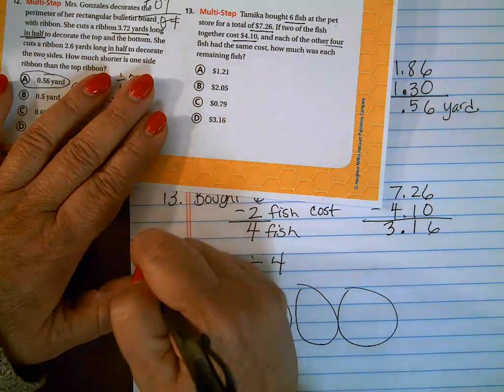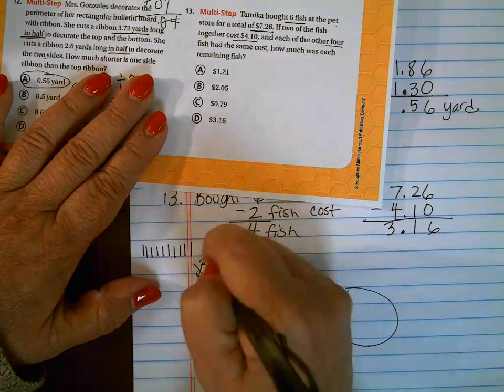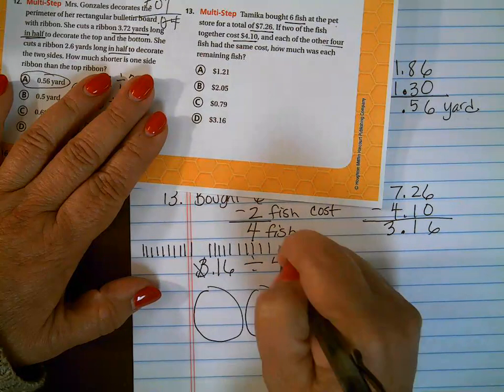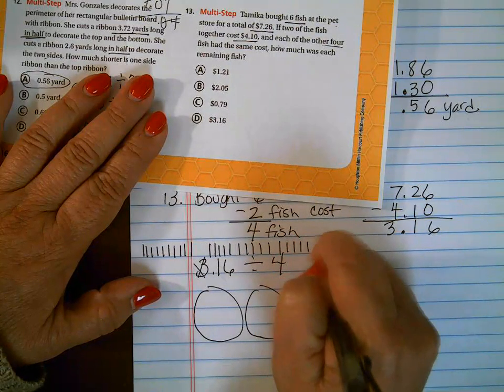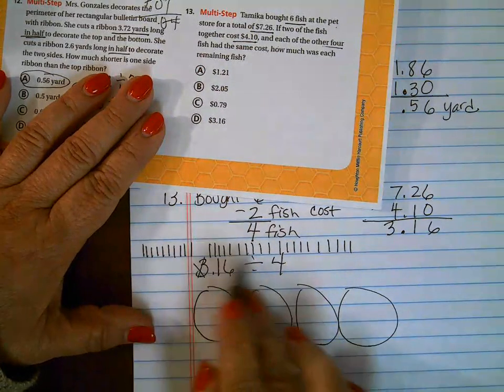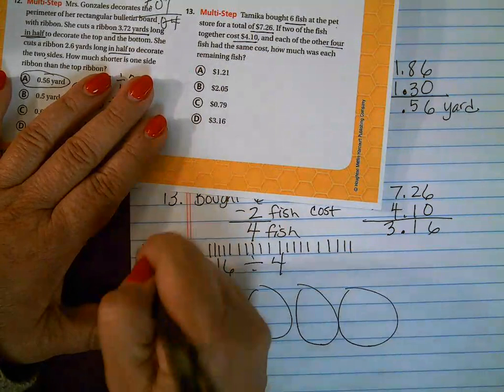tenths. So this is 1, 2, 3, 4, 5, 6, 7, 8, 9, 10, three times. Okay, so this is a representation of my 30 tenths. So now I can move them.